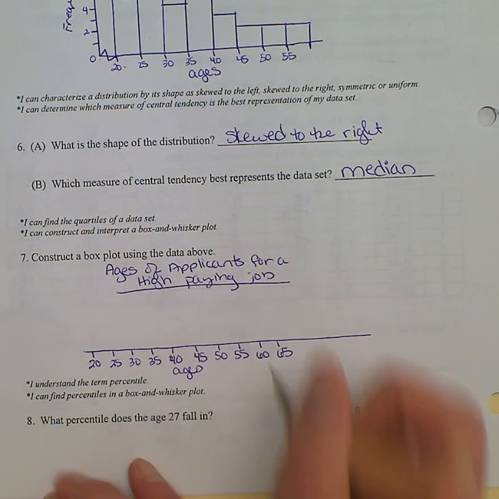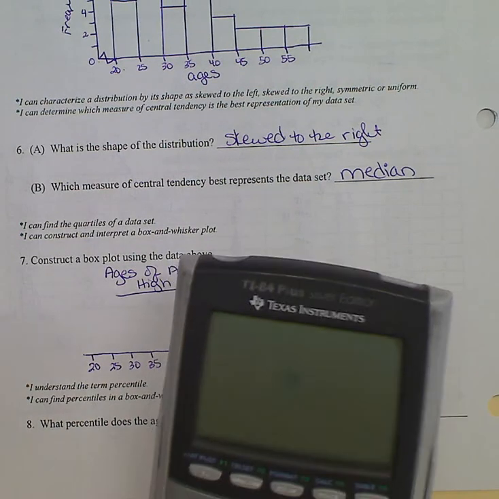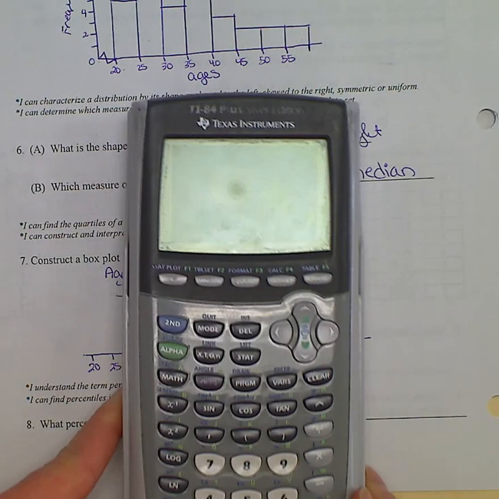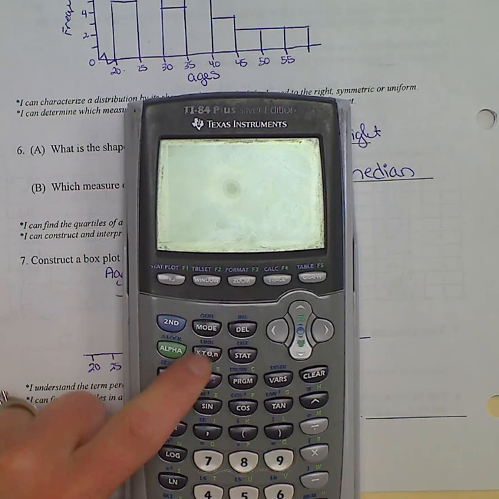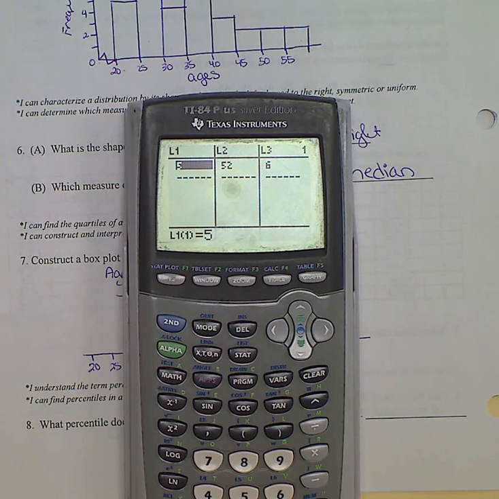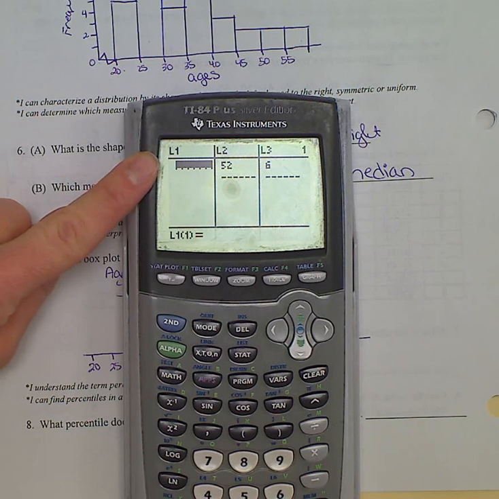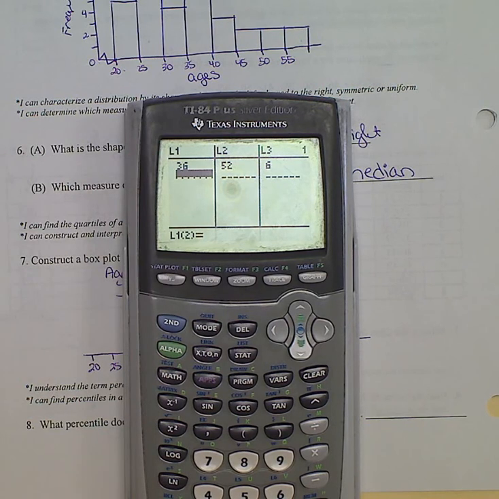Now we need that 5-number summary. To do this, I'm going to go into my list in the calculator. So remember, list, we hit stat and edit. From here, I'm going to clear this number out of this list. I'm going to hit clear, then enter. Now I'm going to go through and enter in all 30 numbers.